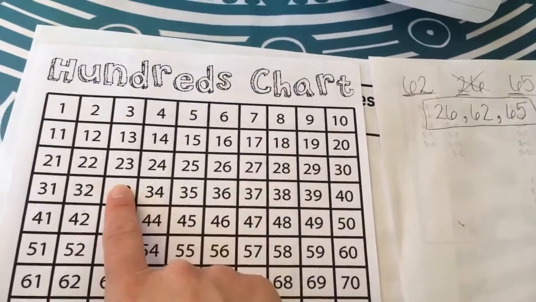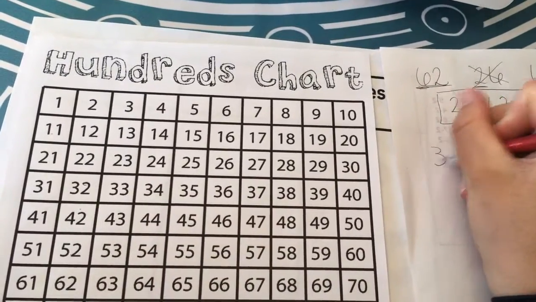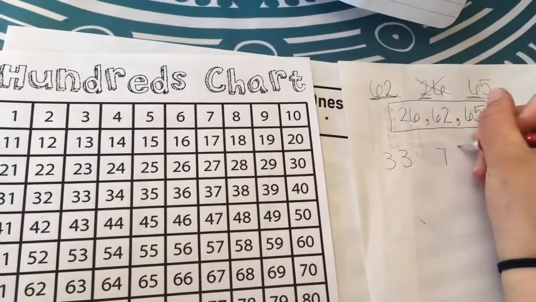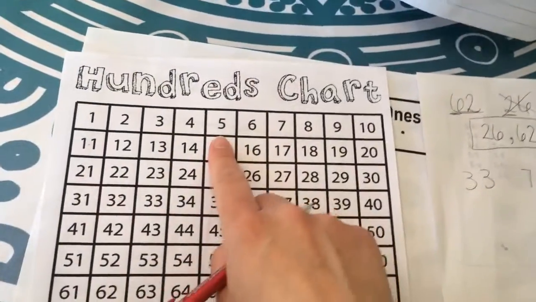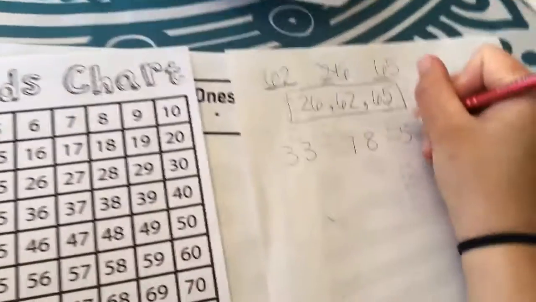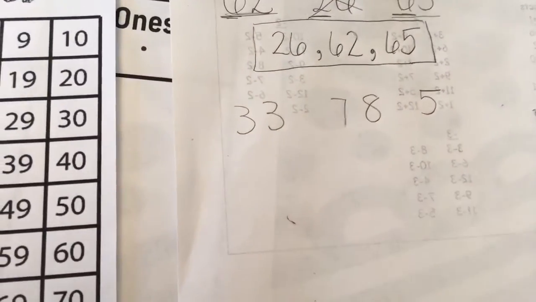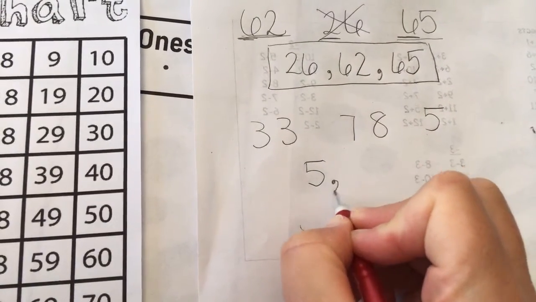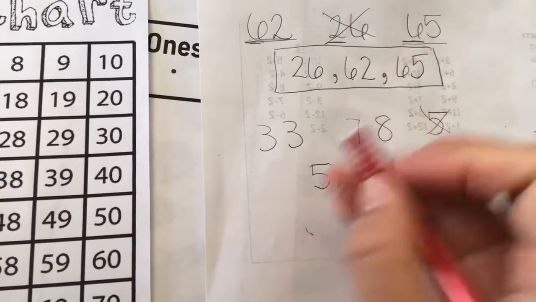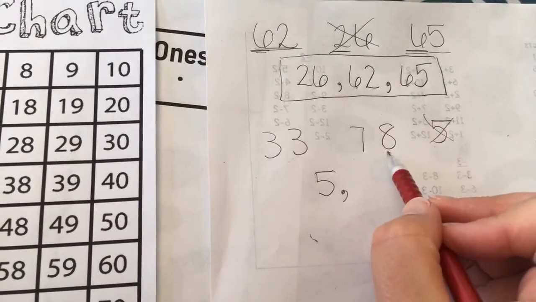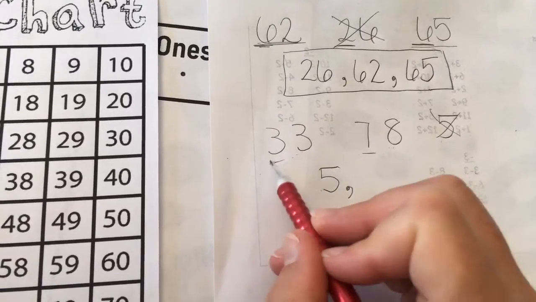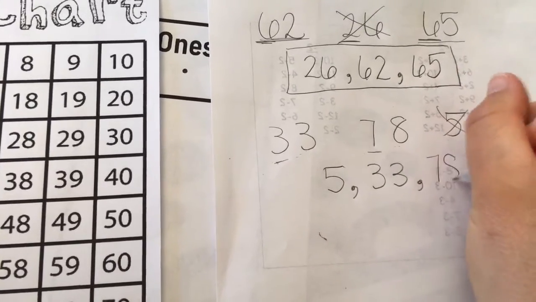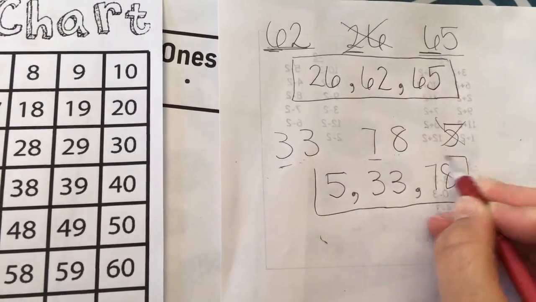So here's a number, 33. Here's a number, 78. And here's a number. What did I get? 5. Okay, so if we look over here, what's the smallest? This one should be easy. 5, right? He doesn't even have any tens. So it's 5. And then, who's the next smallest? 33 or 78? Well, he has 3 tens and he has 7 tens. So this is way smaller. 33 and then 78. Okay? Then I put a rectangle around them and I'm done.